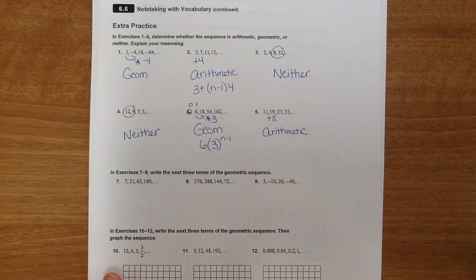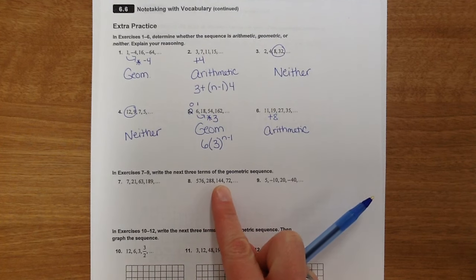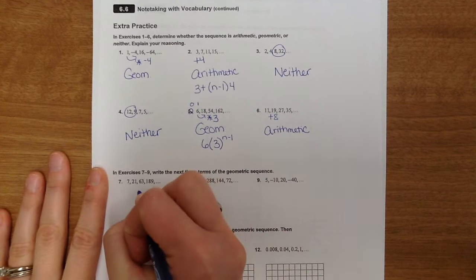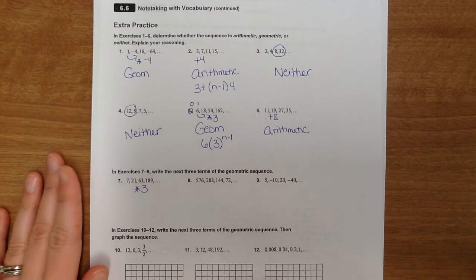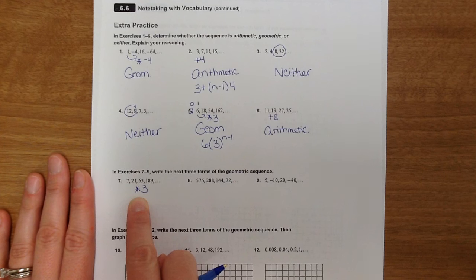All right, number 7 through 9, they're just telling you these are geometric sequences. So once again, the nice thing is they're telling you it's geometric. So you just have to figure out what they're being multiplied by. Notice, even if it's going down, you might think in your head that you're dividing, but we can also multiply by the fraction, okay? So this one, we're multiplying by 3. So it might be just faster to type in 189 times 3 in your calculator, okay?